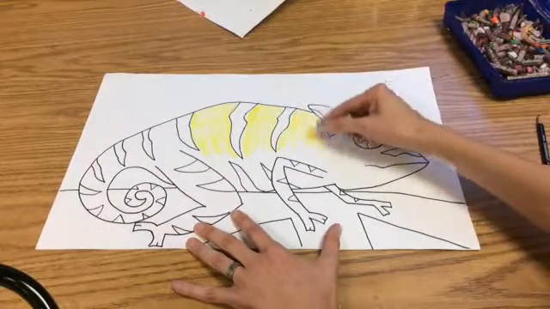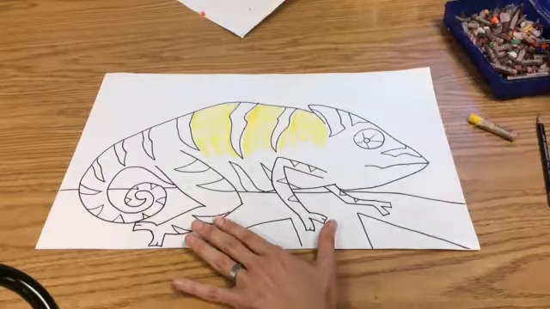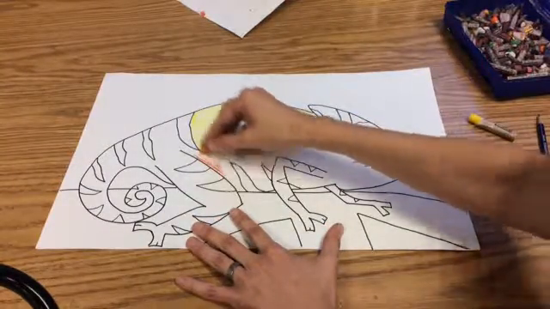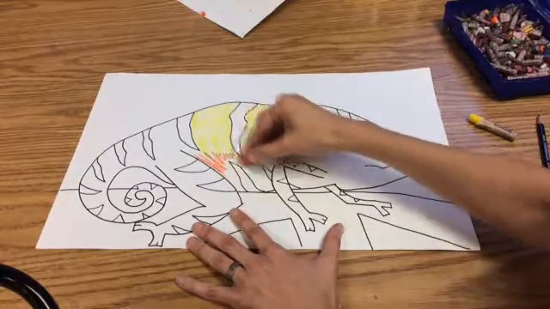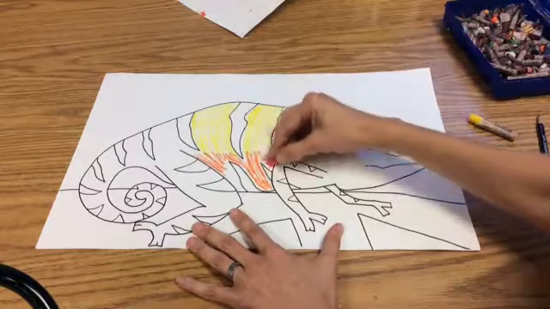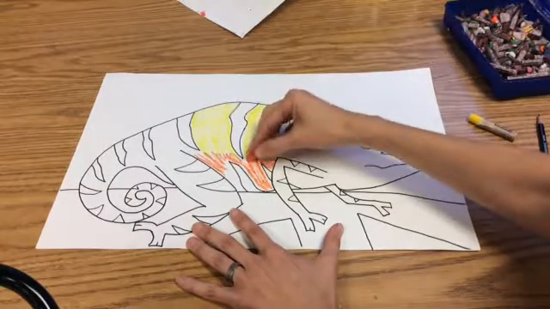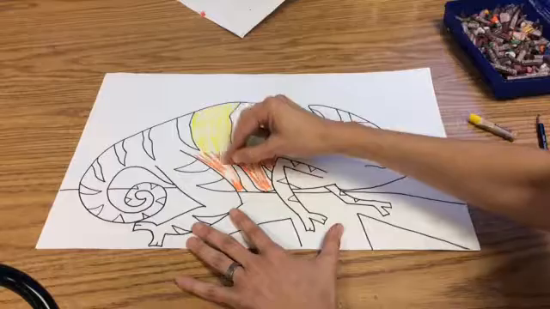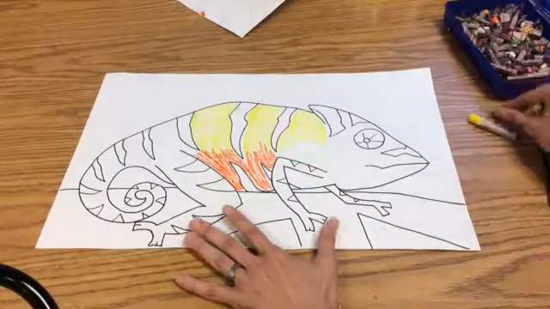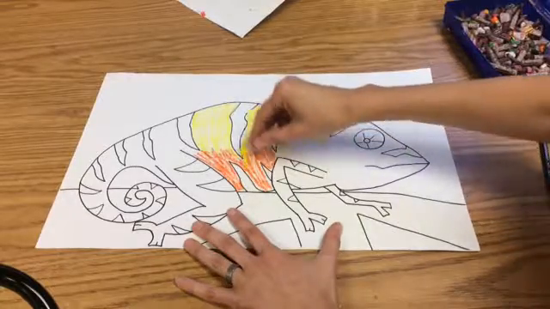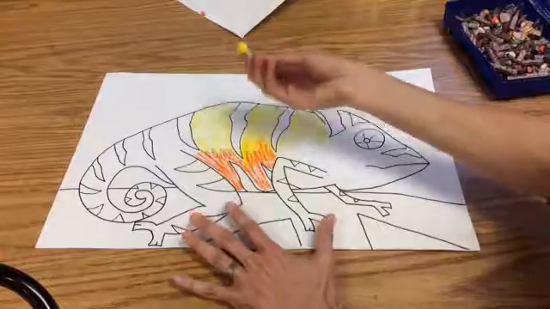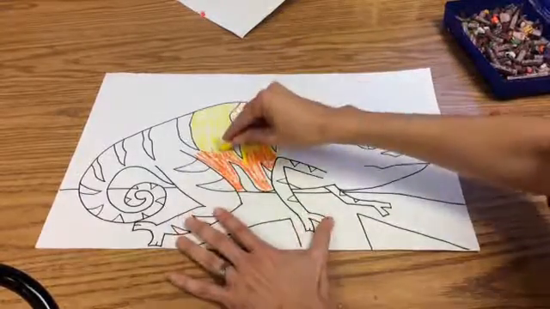So I'm going to have that yellow here, and then I'm going to have some orange blending into that. Notice I'm just lightly adding the color right now, kind of thinking through what I want to do. Could be a good idea to test colors on the back of your paper before you do anything else. So I'm going to now start to work on blending my colors together. With an oil pastel, you can do different things.